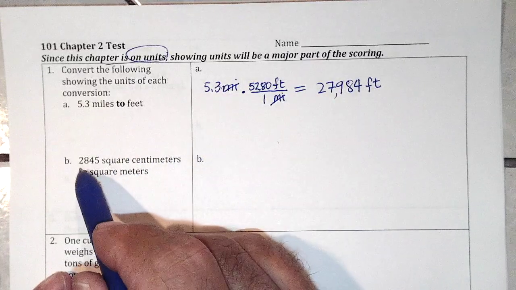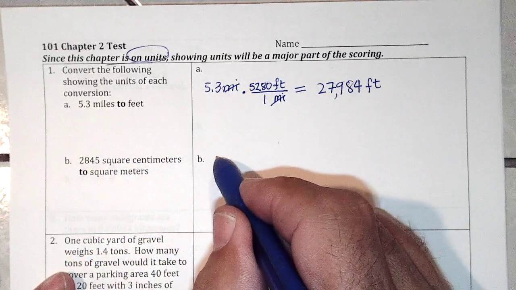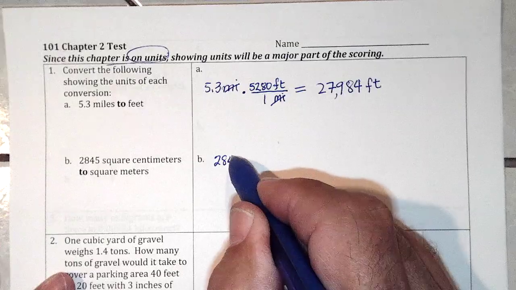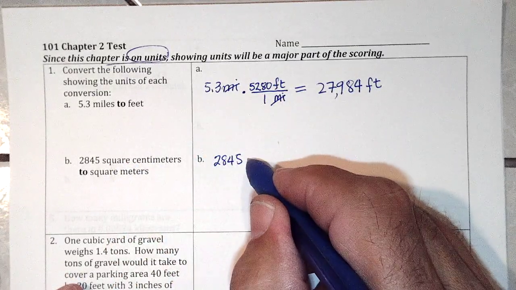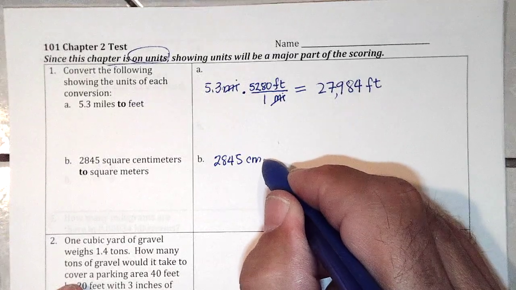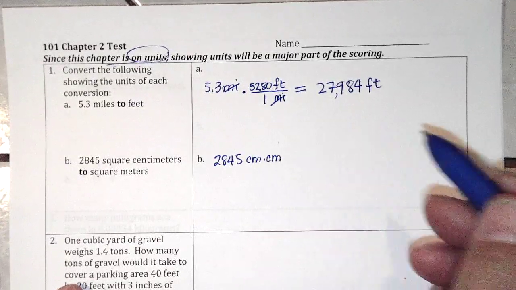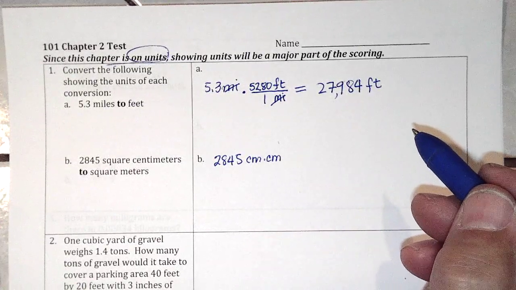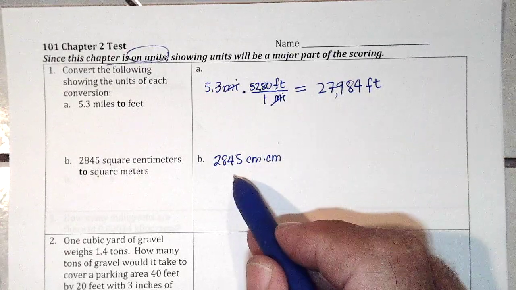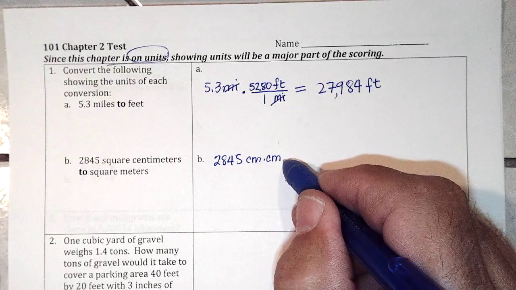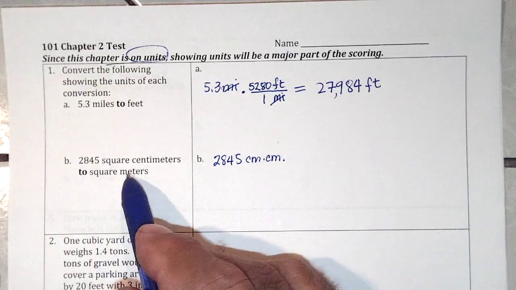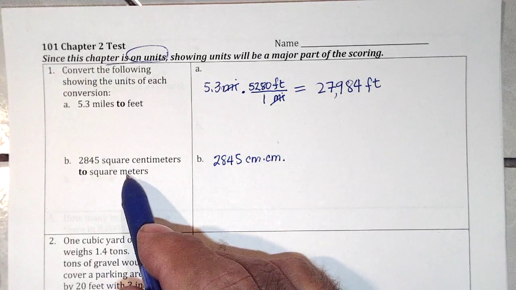Okay, next one. We're starting with 2,845 centimeters squared. That's centimeters times centimeters. That's what makes centimeters squared. Now we have to convert this to square meters.